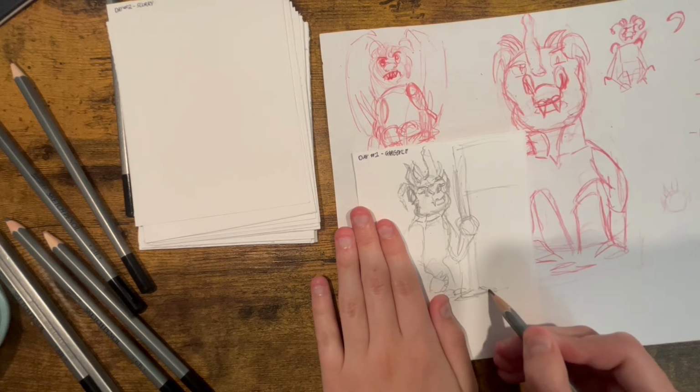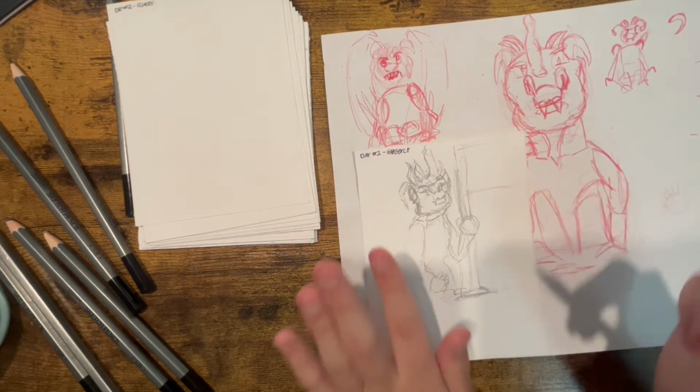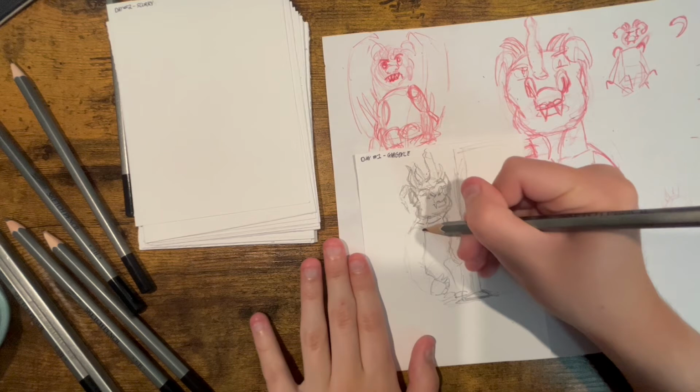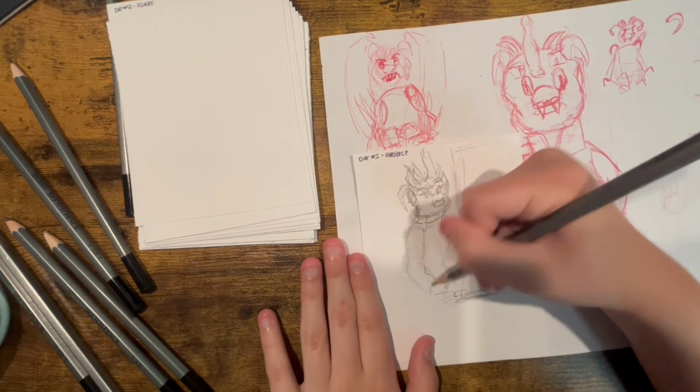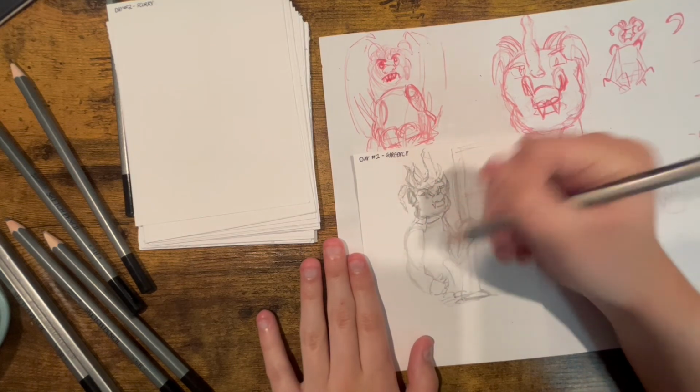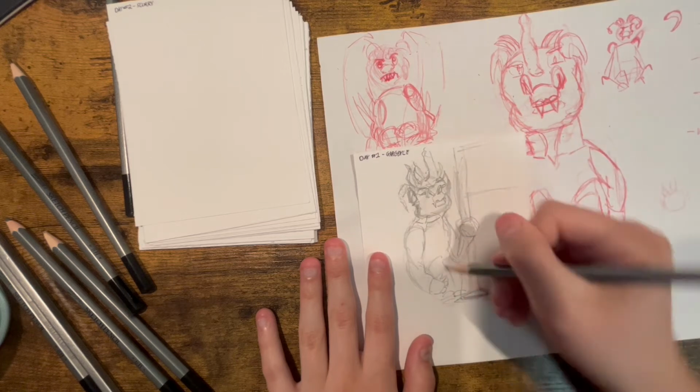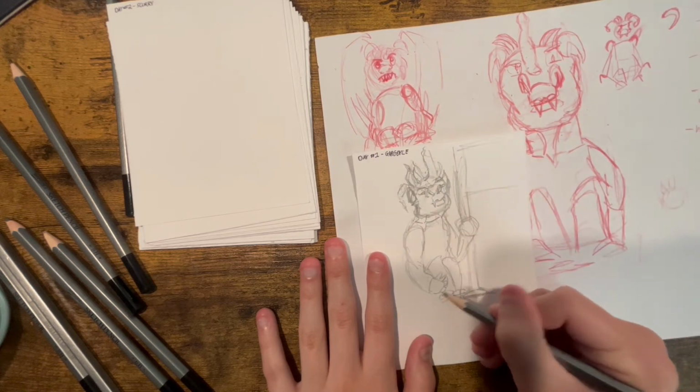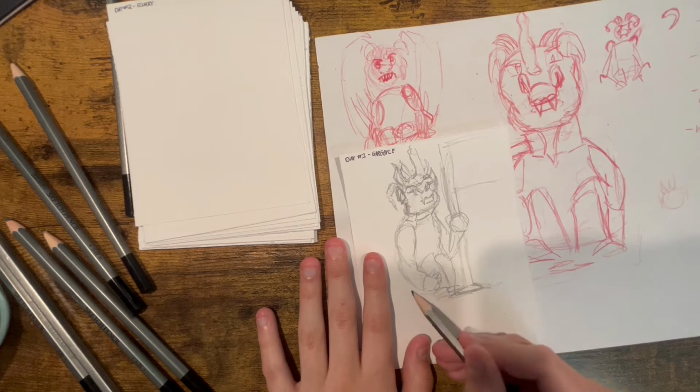Maybe we'll make the stand a little bit smaller, that way it looks a bit better proportioned. There we go. And since it's from a Bible passage, we can have it be the Christian flag. There we go. References all around, people. References all around.